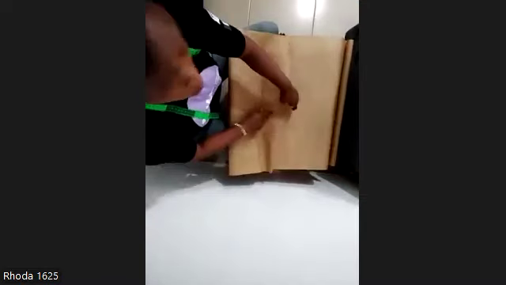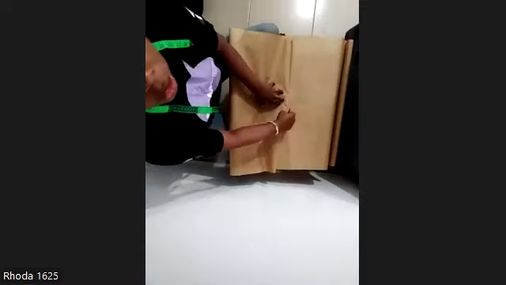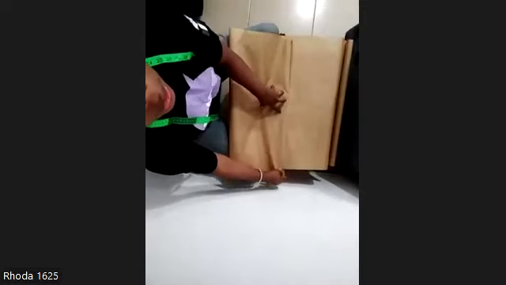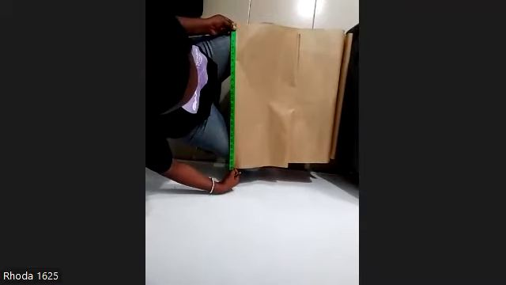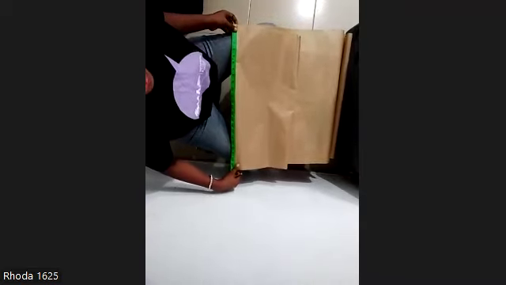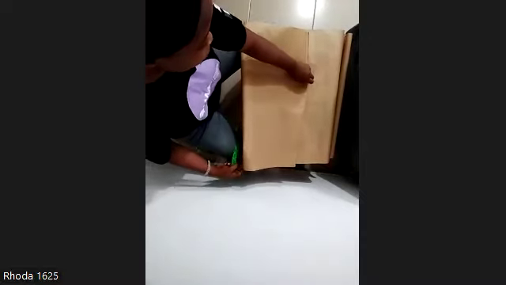I'm going to be working with waist 30, hip 40, and then skirt length 25. Let me check what I have on my paper to be sure of the length. I'll do a skirt length of 22 for the purpose of this class.